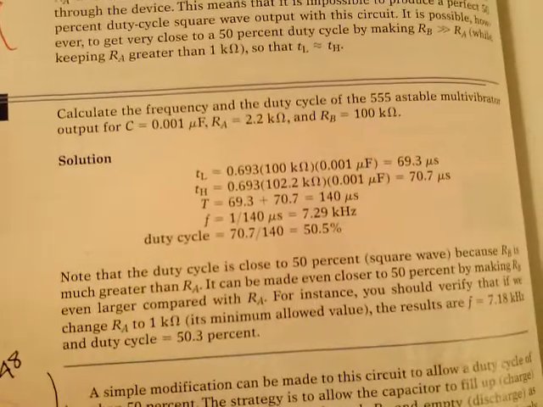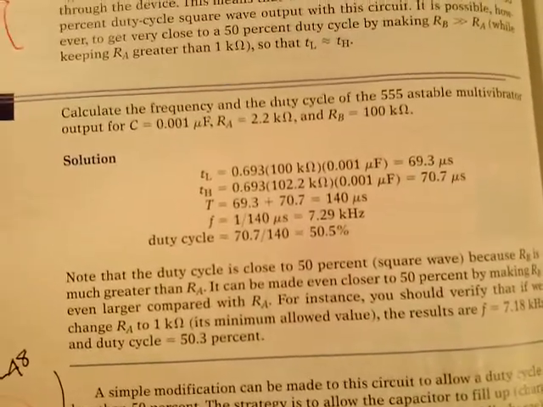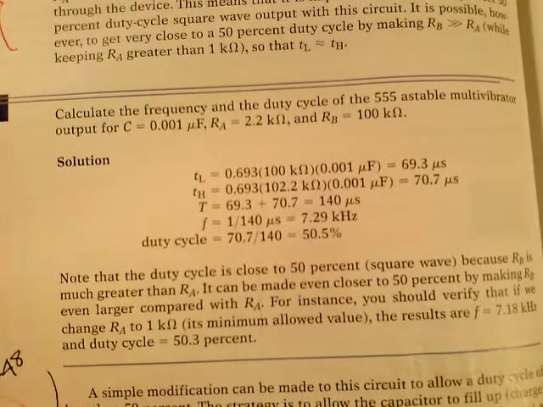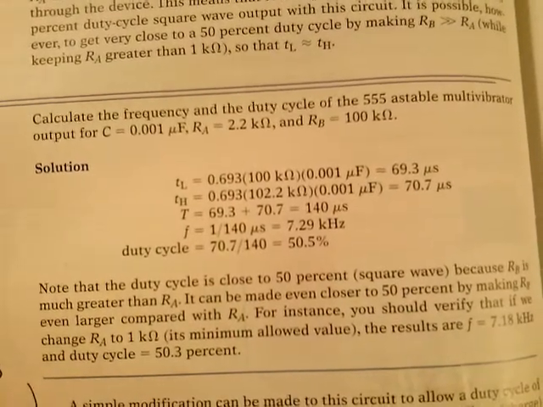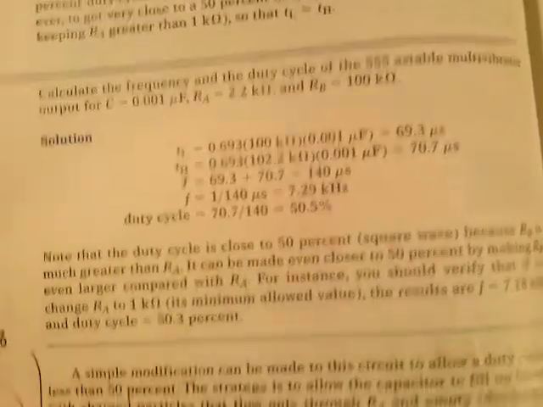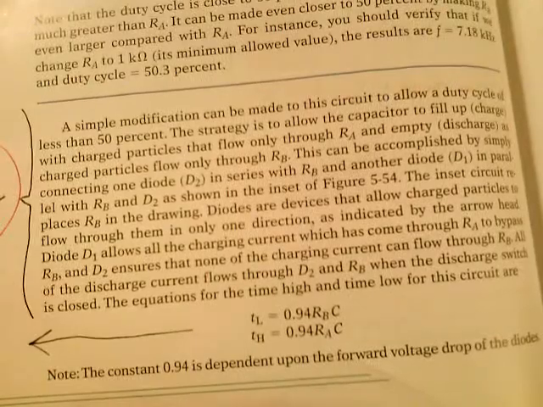And there's your example 517. Example 517 gives you a pretty good idea of how to use the equations in general, but if you need to get below 50%, the bottom of this page here, page 270, right there, explains how to do that.